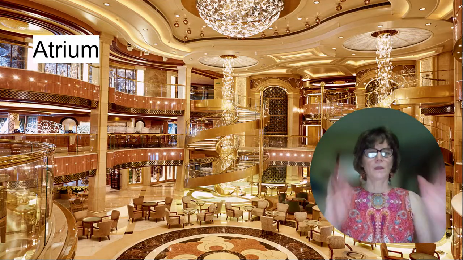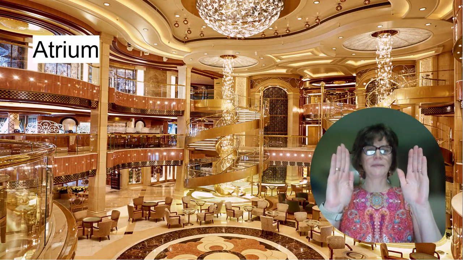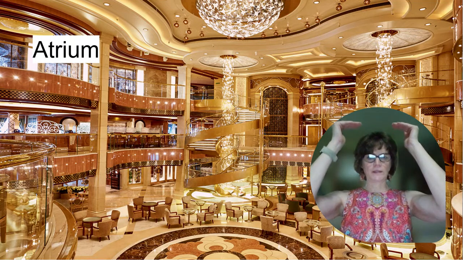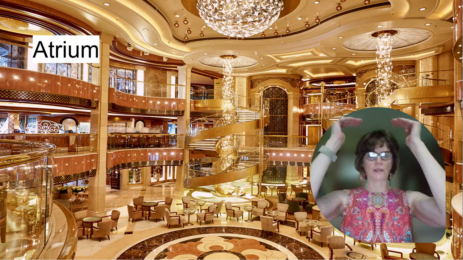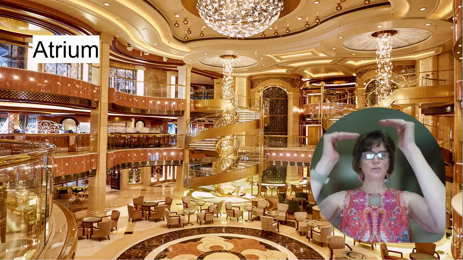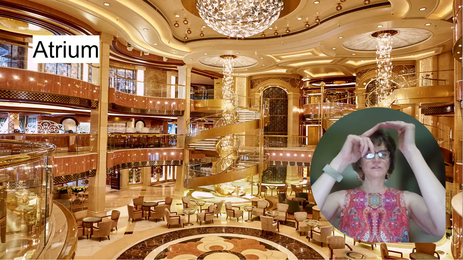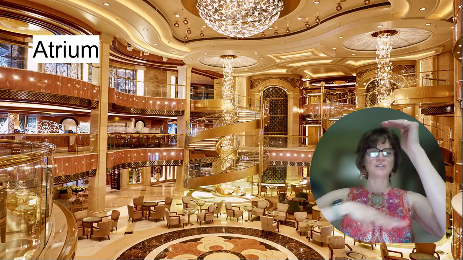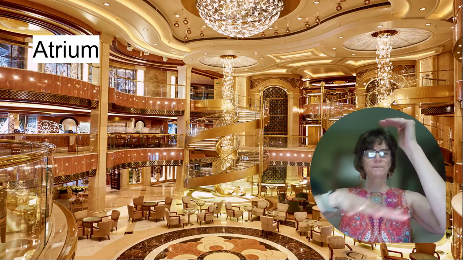Atrium. You're going to have both B hand shapes folded in half and bring them above your head, and then you're going to bring them over, and then your dominant hand is going to stay stationary, and your left hand is going to turn into a 5 hand shape for saying area.